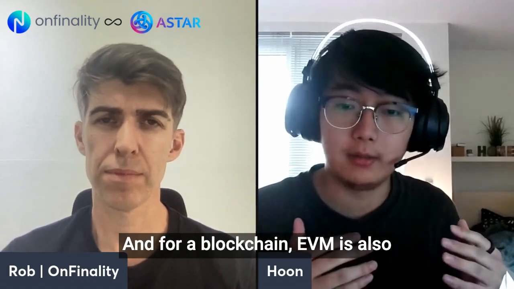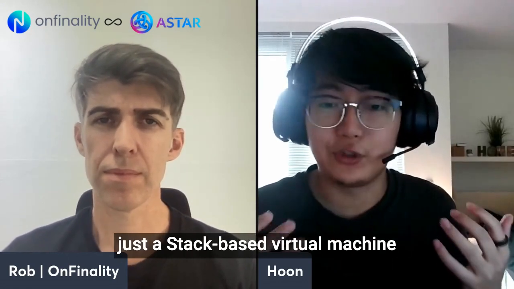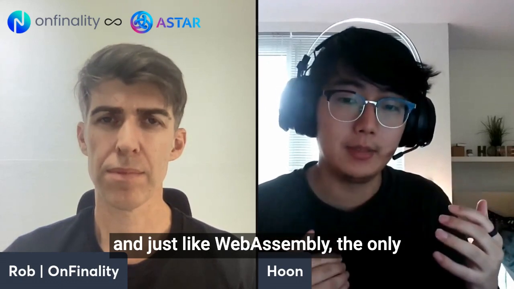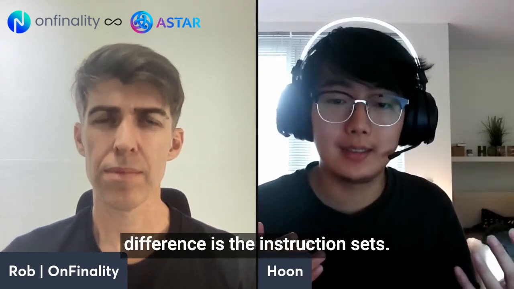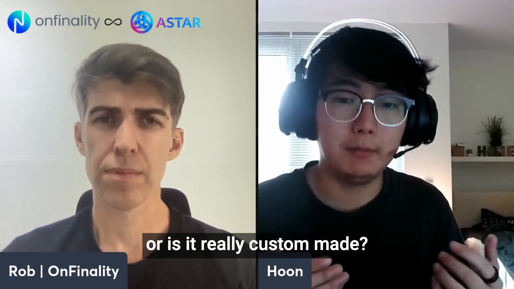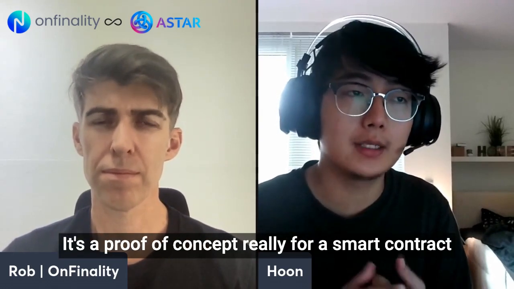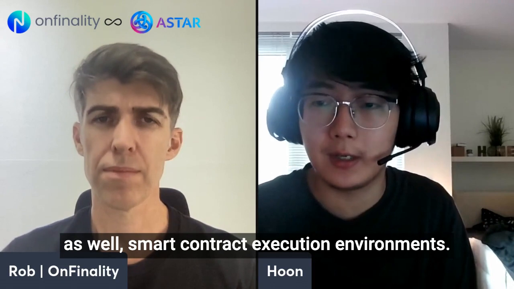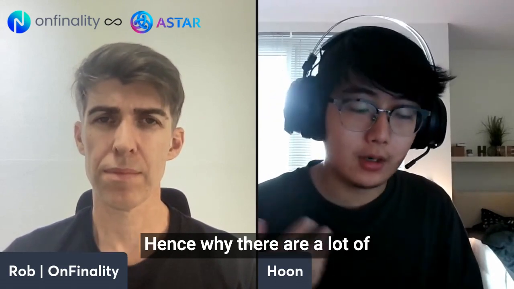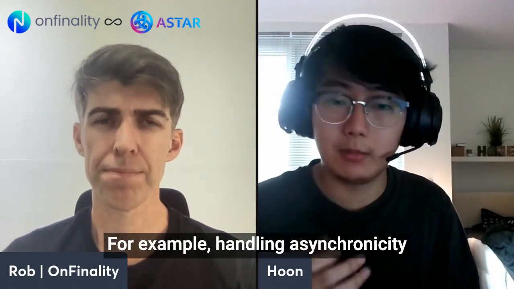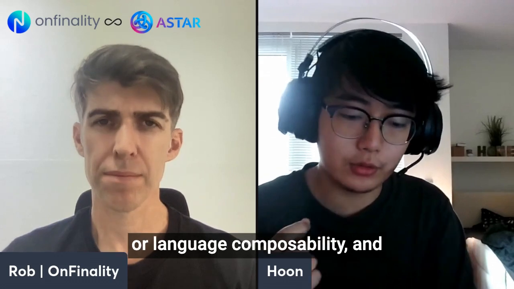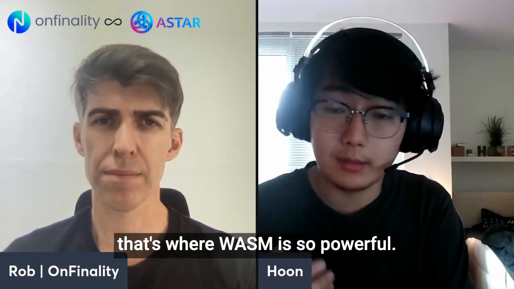And for a blockchain, the EVM is also just a stack-based virtual machine, just like WebAssembly. The only difference is the instruction sets. Like, is it more standardized or is it really custom-made? And for the EVM, it's very custom-made. It's really a proof of concept for smart contract execution environments. Hence why there are a lot of problems that need to be fixed, like, for example, handling asynchronicity or language composability, and that's where WASM is so powerful.